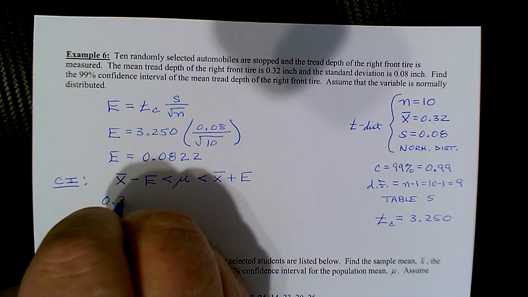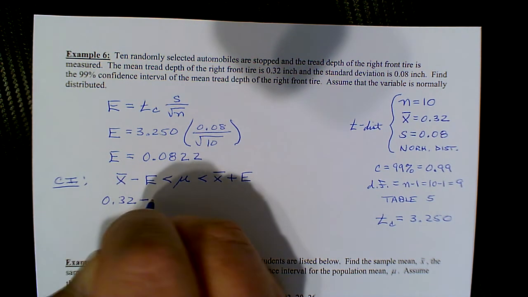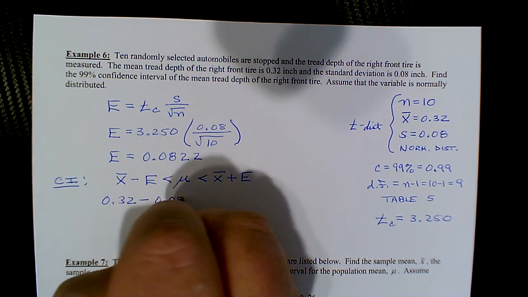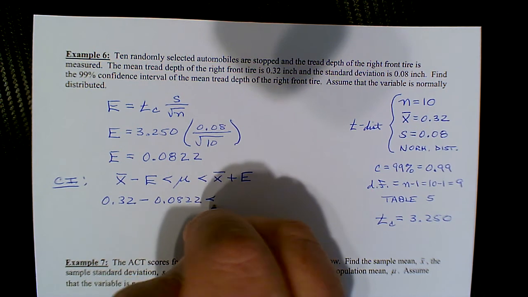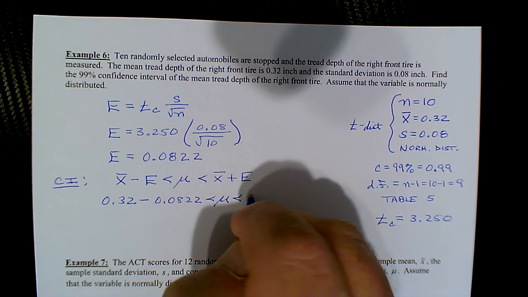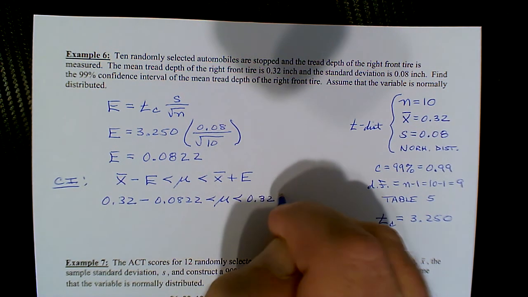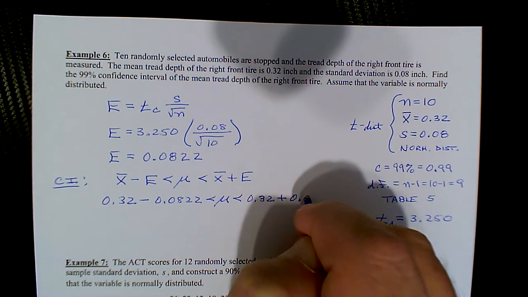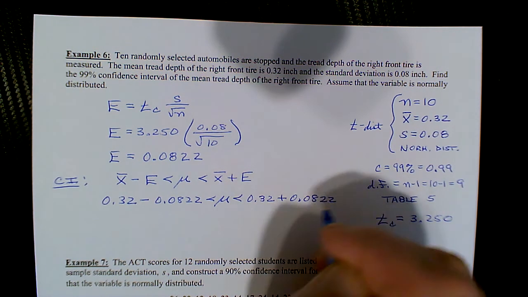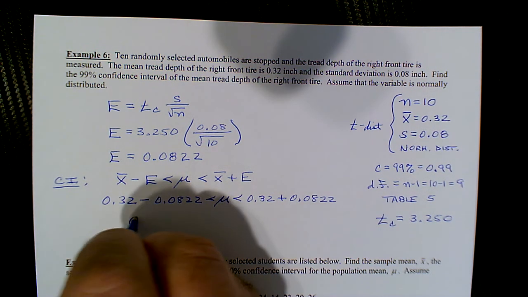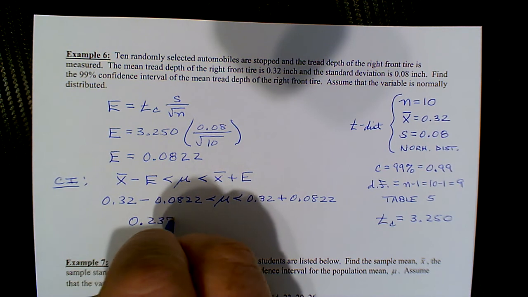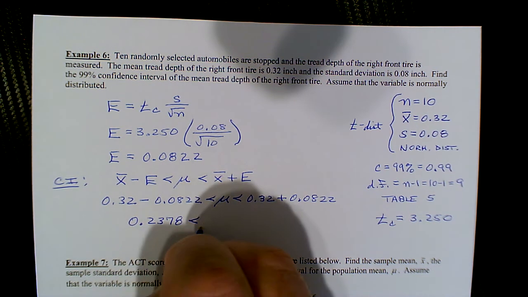Alright, so the left endpoint 0.2378 is less than mu, the population mean of these tread depths that we're trying to estimate, which is less than the right endpoint of 0.4022.